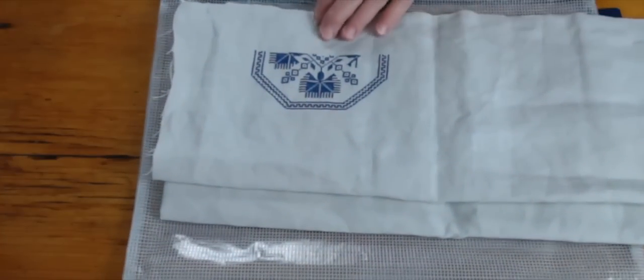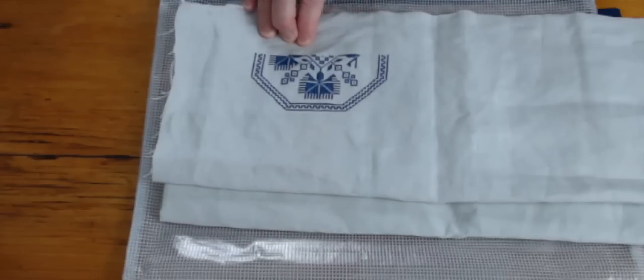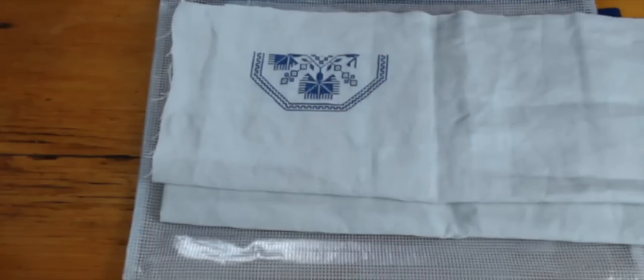So this is what I have so far. This is the Simple Harmonies box. And for this project, I am using 37 count Cloudburst. Now this project is size specific. It has to finish on all panels to be affixed to a box. So I'm doing exactly what the designer suggested and using the linen that she suggested.